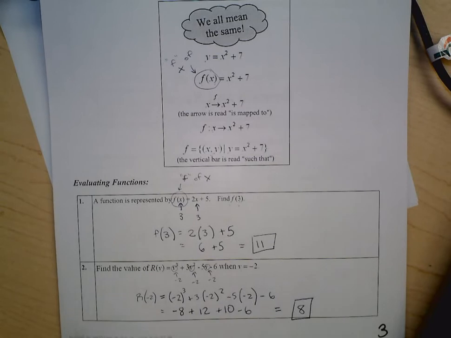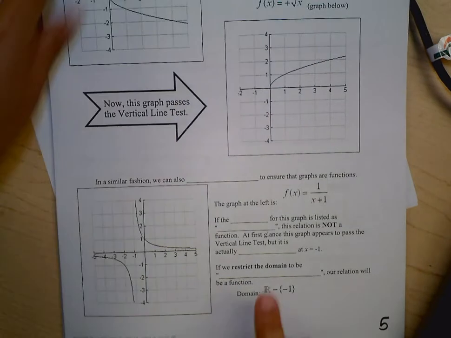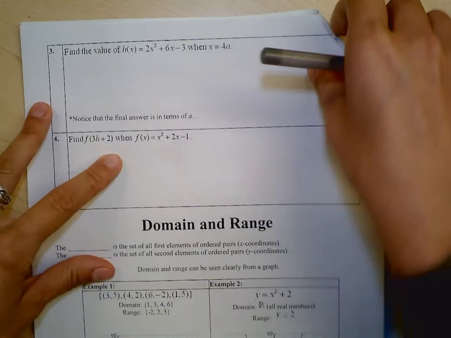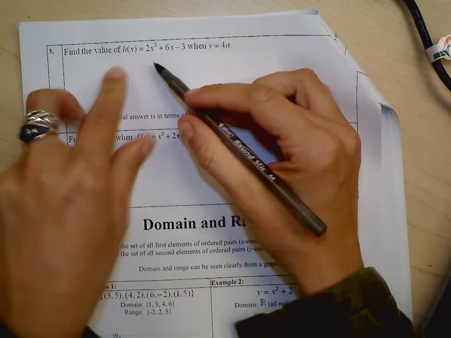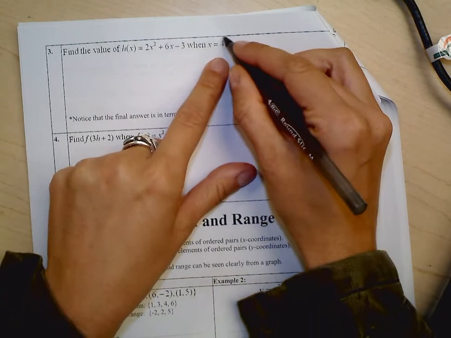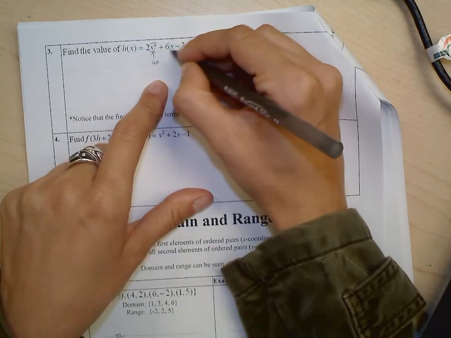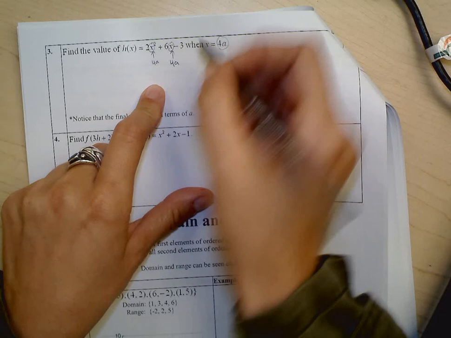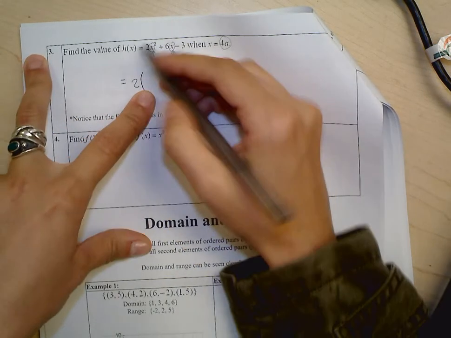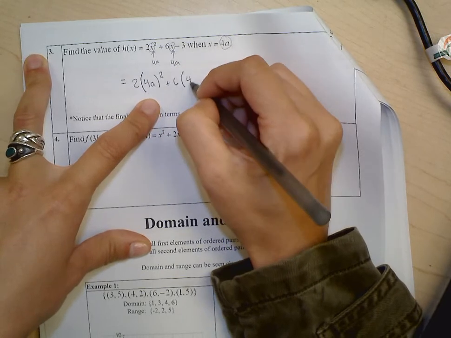Okay, now those are the couple examples on page 3. I want you guys to turn the page over. Now I'm looking at page 4. So find the value of h of x is equal to 2x squared plus 6x minus 3 when x is equal to 4a. So whenever I see an x, I'm plugging in 4a. So I'm going to have 2 times, I need parentheses around the 4a squared, plus 6 times 4a minus 3.